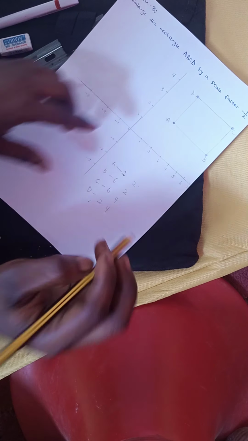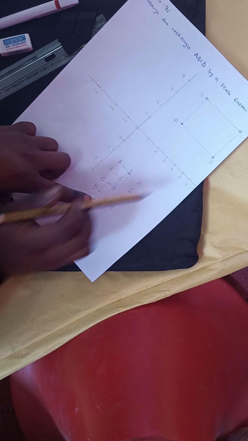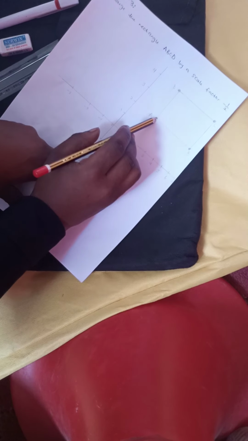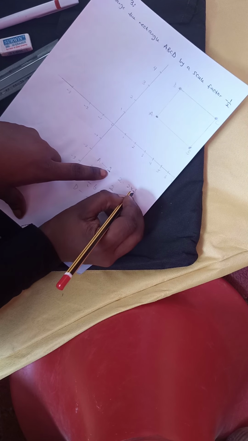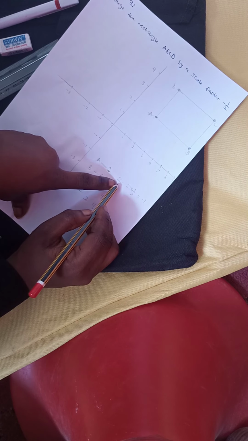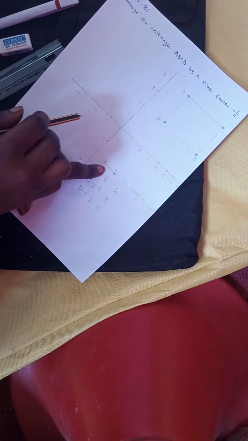So don't forget, whenever we've gotten our old points, the next thing for us to do is to multiply them by our scale factor. We will multiply every old point by the scale factor to get our new point. The old point on A, on the x-axis, is 2. Now we are going to multiply this 2 by minus half. So what do we have? We have minus 1. That is for the x-axis. We get the same thing for the y-axis, because we also have 2 here. So we have minus 1 on the y-axis for point A of our new shape.